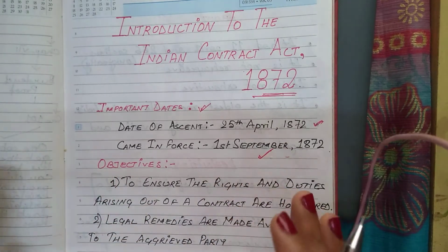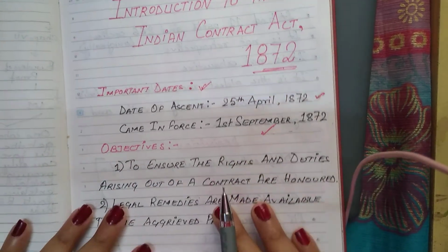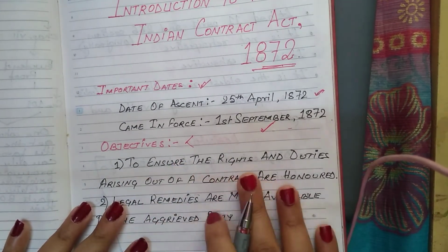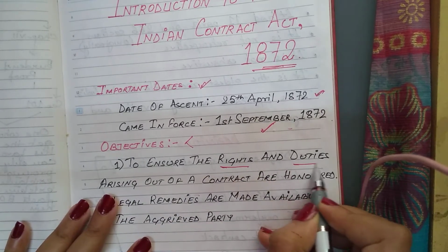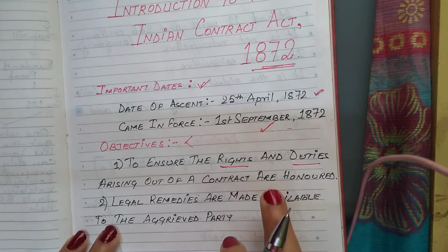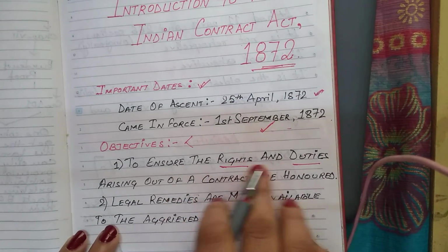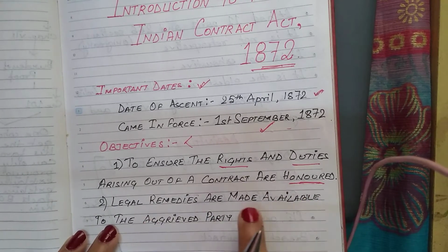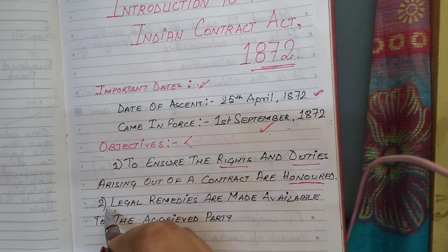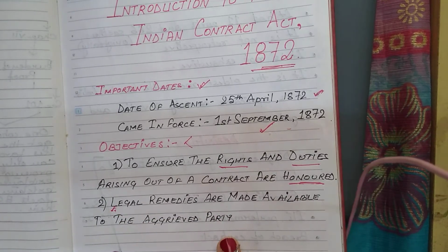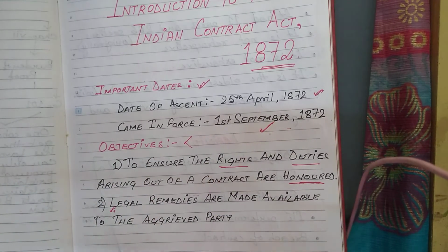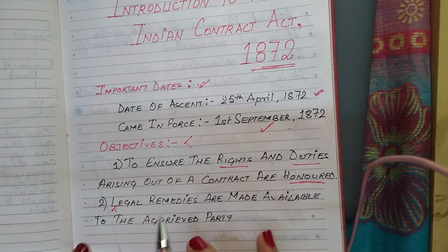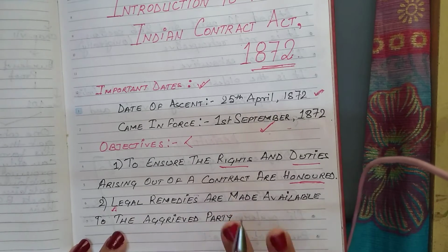But what was the objective of this act? The objective of this act was twofold. First was to ensure the rights and duties arising out of a contract are honored. And in case the rights and duties are not honored, then the legal remedies are made available to the aggrieved party. So the objective is twofold: to make sure that the rights and duties are honored, and in case of default, that whatever legal remedies are available are made available to the aggrieved party.